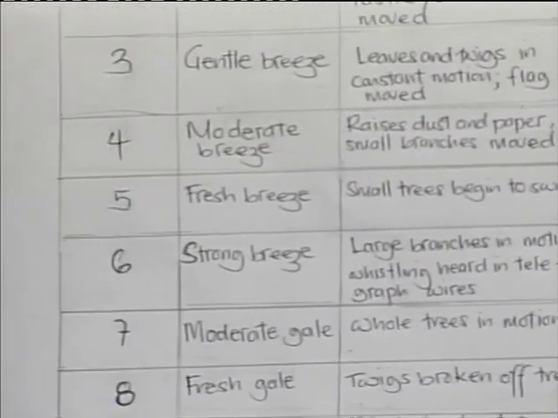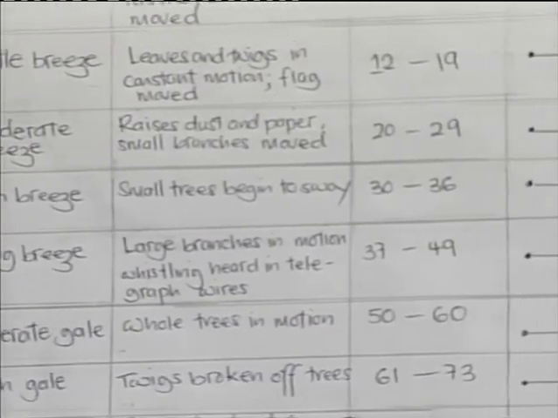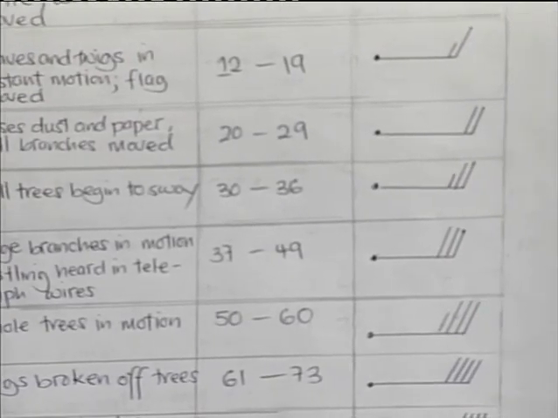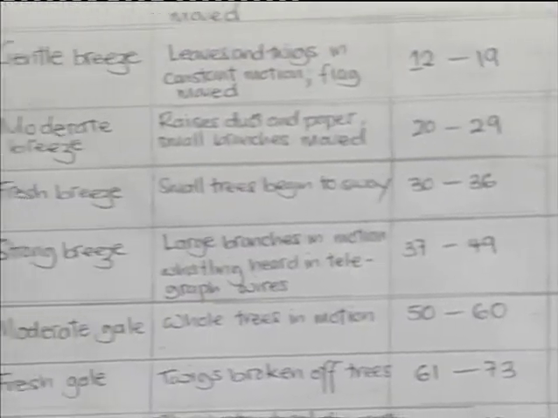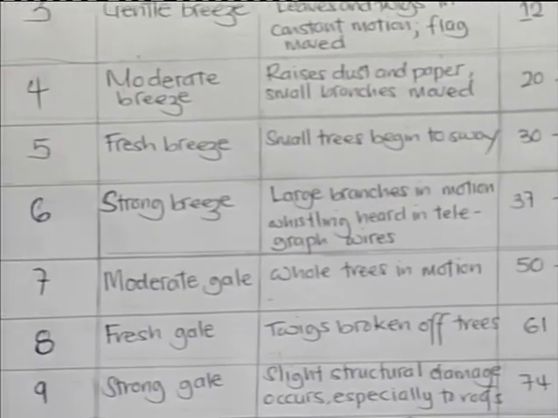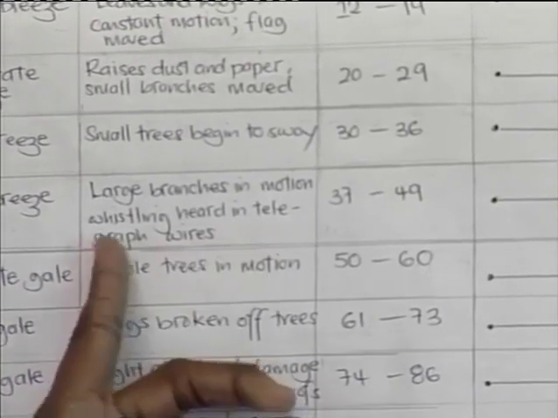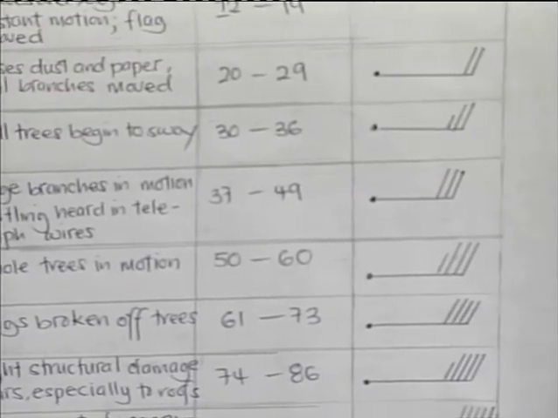The 5th one is fresh breeze: small trees begin to sway, 30 to 36 kilometers per hour, and it's represented by 2.5 arrow indication. Number 6, we have the strong breeze: large branches in motion, whistling heard in the telegraph wires, 37 to 49 kilometers per hour.